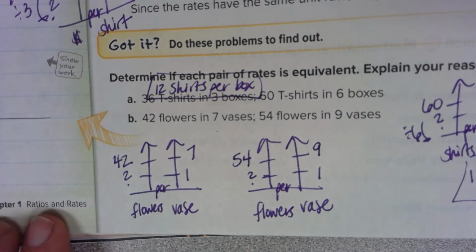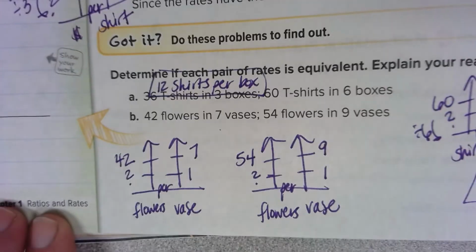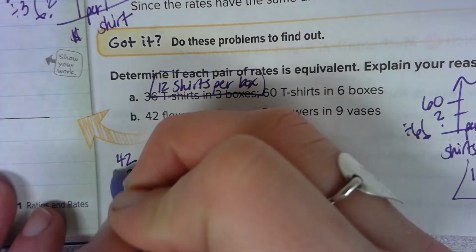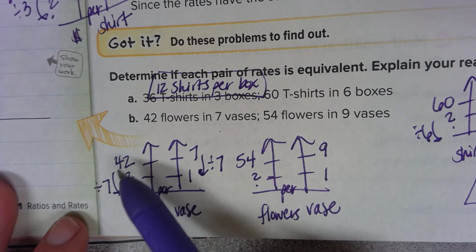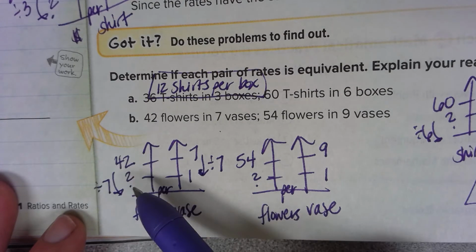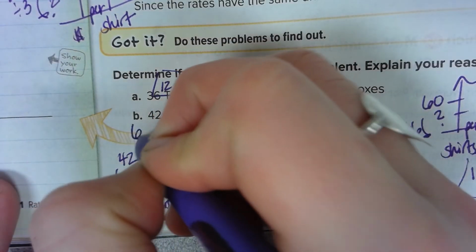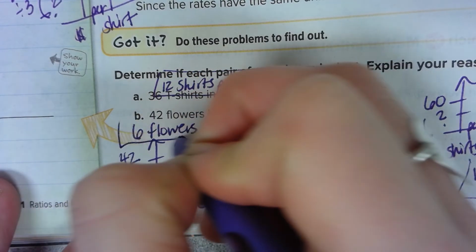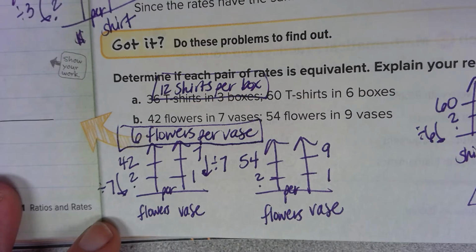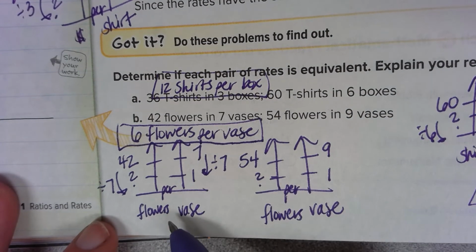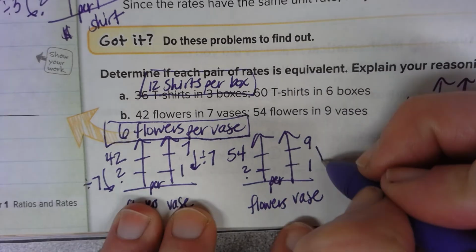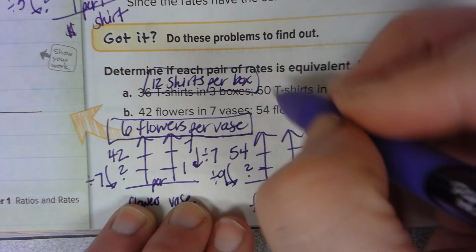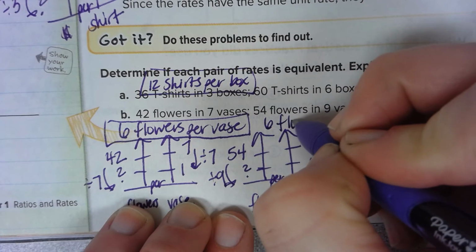All right, let's see if they're equivalent to each other. So on this side, I'm going to divide by 7, divide by 7. 42 divided by 7, remember we always go in this order here, gives me 6 flowers per vase. Okay, now I'm showing that this unit rate is this. Now when I divide this one, divide by 9, divide by 9, 54 divided by 9 is also 6. 6 flowers per vase.